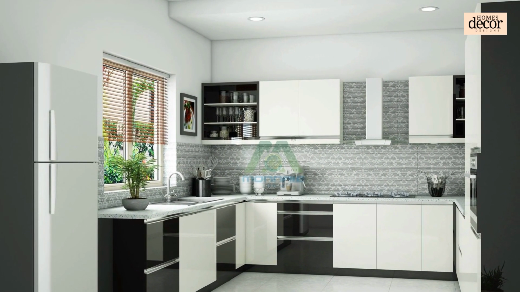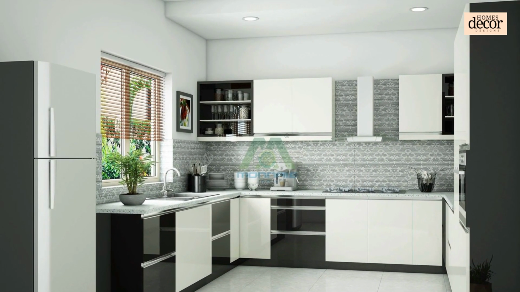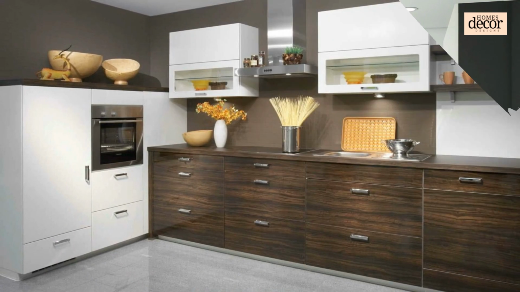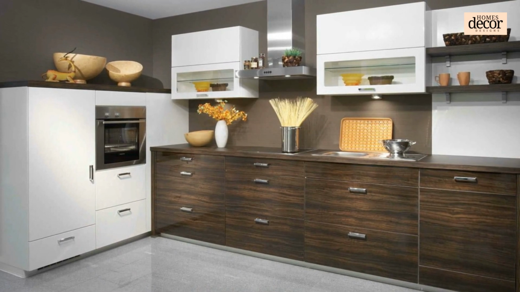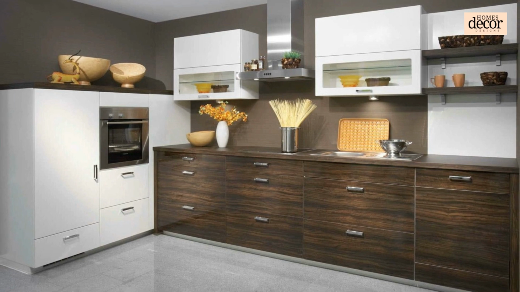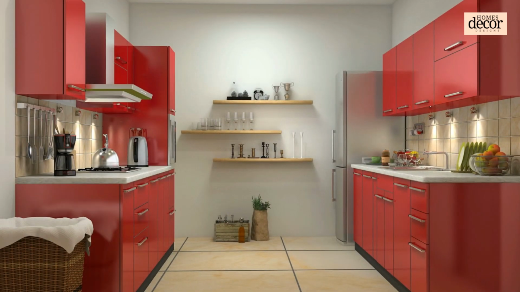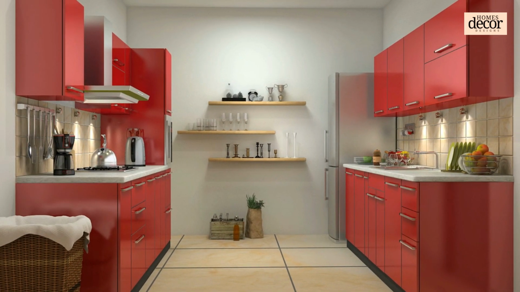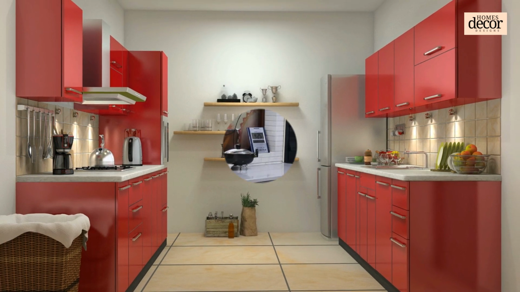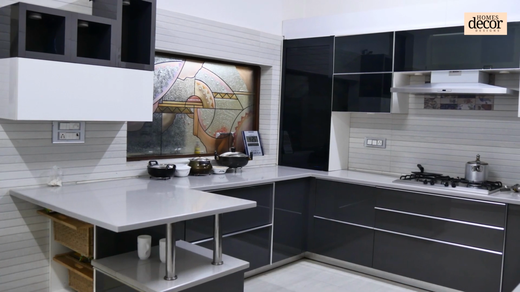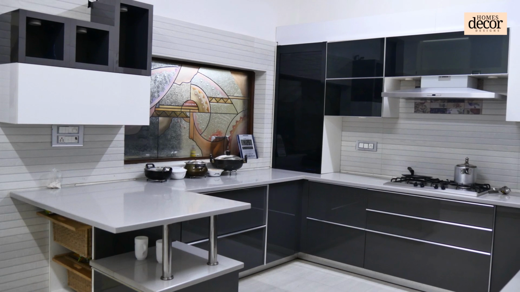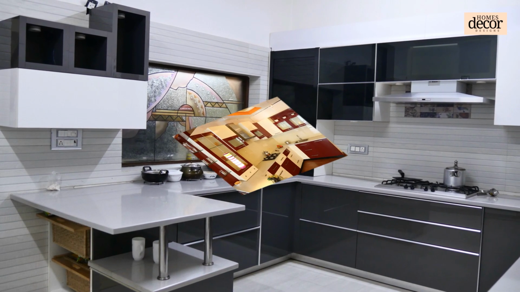What is modular versus non-modular kitchen? The main difference between modular and non-modular kitchens is the way they are designed and manufactured. Non-modular kitchens are typically designed on-site, with custom-made cabinets, countertops, and appliances. Modular kitchens, on the other hand, are pre-manufactured in standardized sizes, making them more cost-effective and efficient.